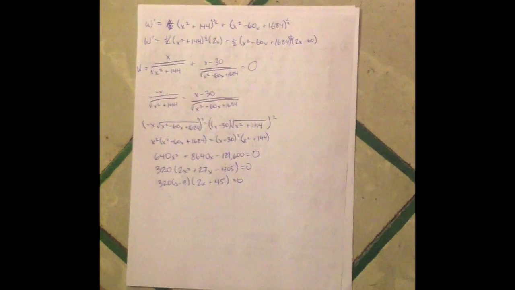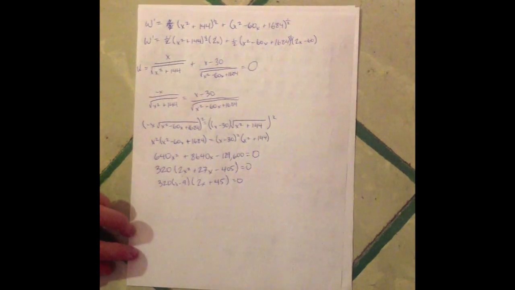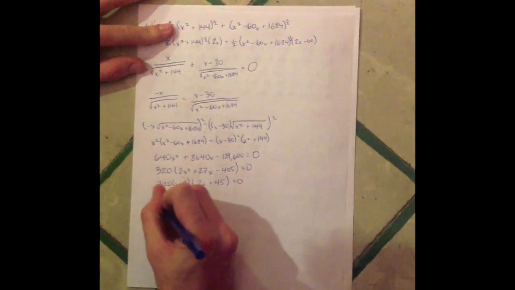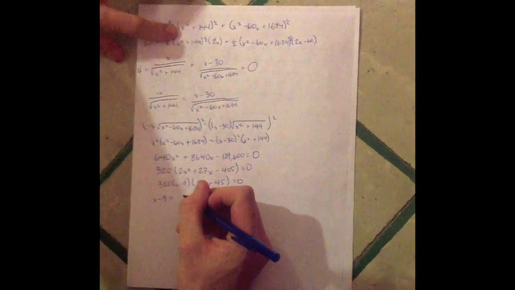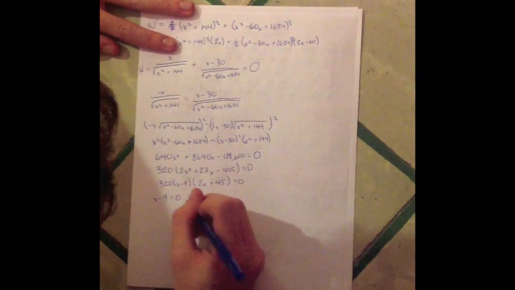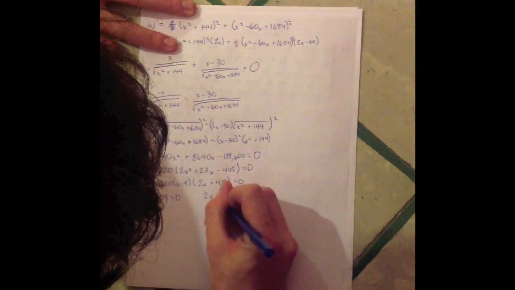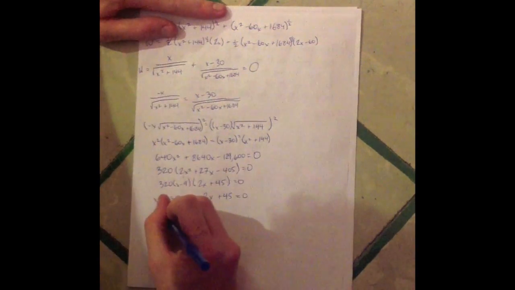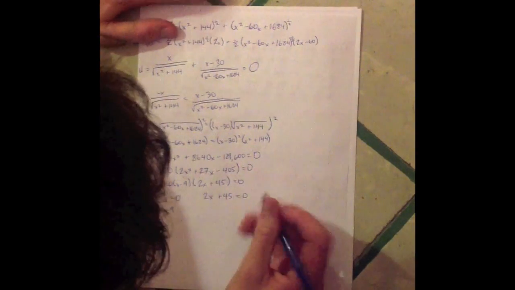So now we form two mini equations and we set them equal to 0 to solve for x. So x minus 9 is equal to 0 and 2x plus 45 is equal to 0. We solve for x, get that x is equal to 9.